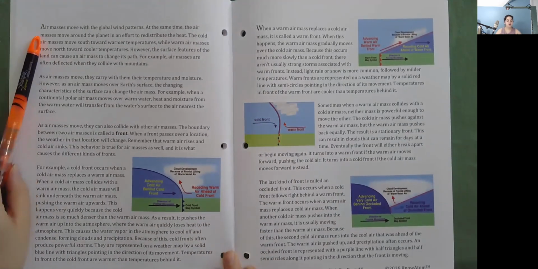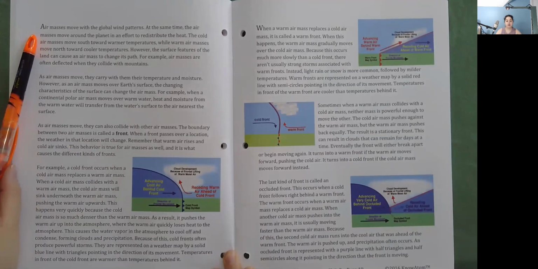Air masses move with the global wind patterns. At the same time, the air masses move around the planet in an effort to redistribute the heat. The cold air masses move south toward warmer temperatures, while warm air masses move north toward cooler temperatures. However, the surface features of the land can cause an air mass to change its path. For example, air masses are often deflected when they collide with mountains.